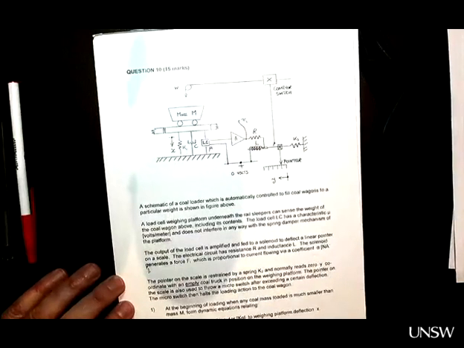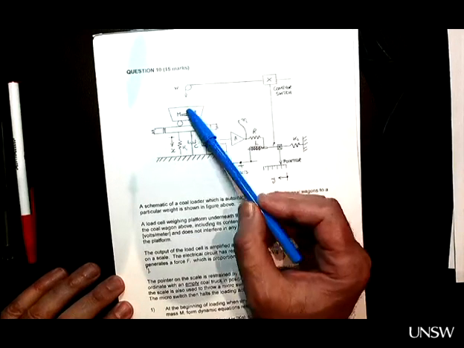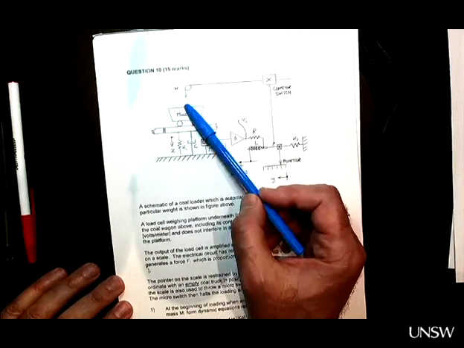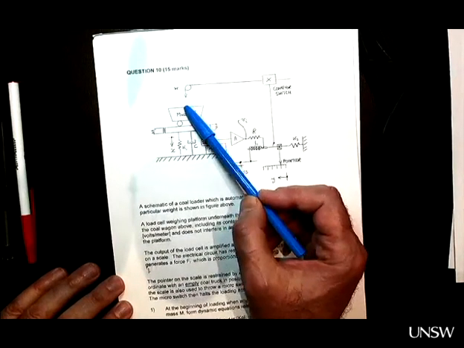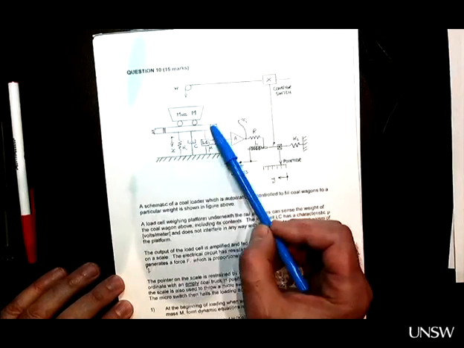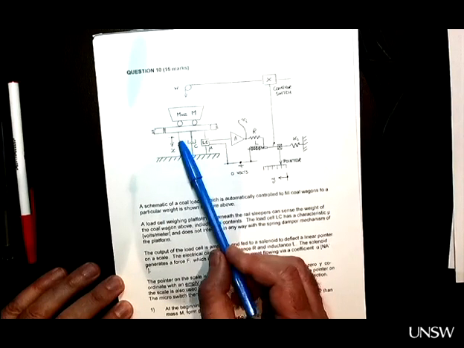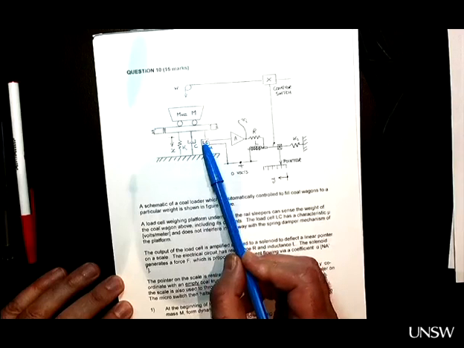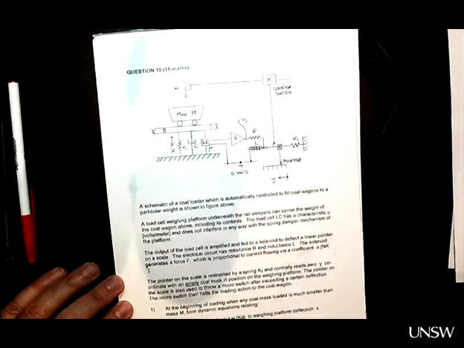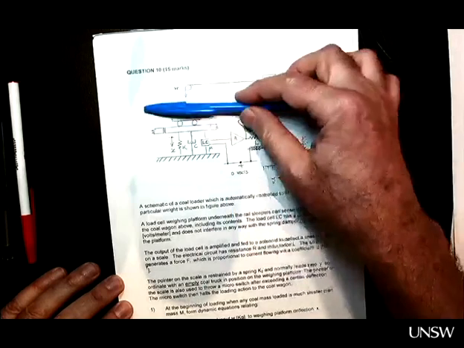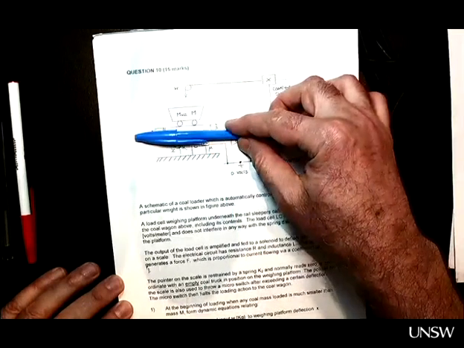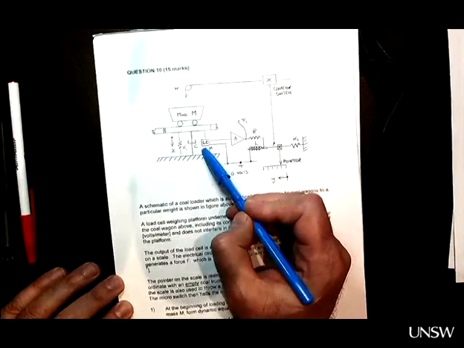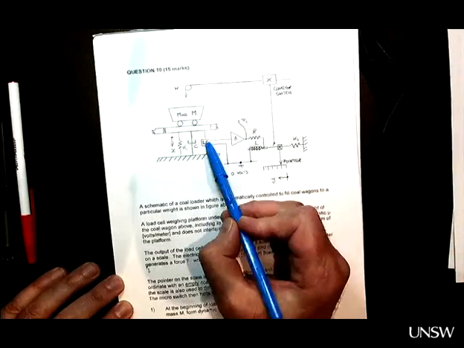So here's the empty truck or empty wagon. We are loading the coal. This weighing platform has a spring underneath, a viscous damper underneath, and the load cell. So as you load, as the weight increases, the platform moves down. The displacement is sensed by the load cell and converted into voltage.